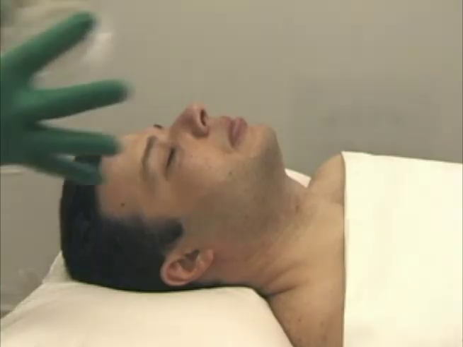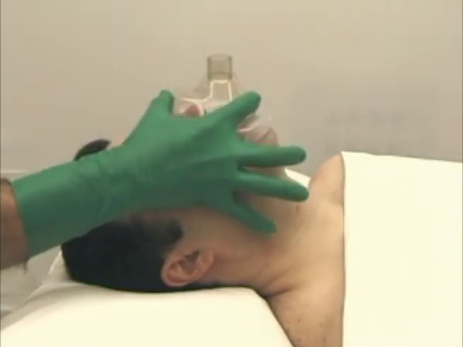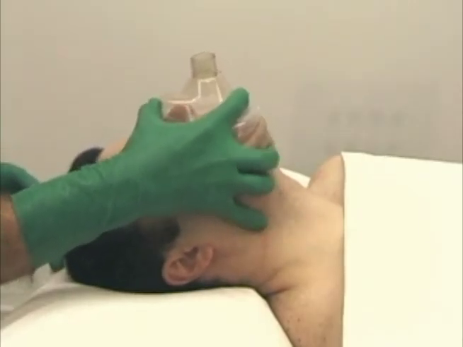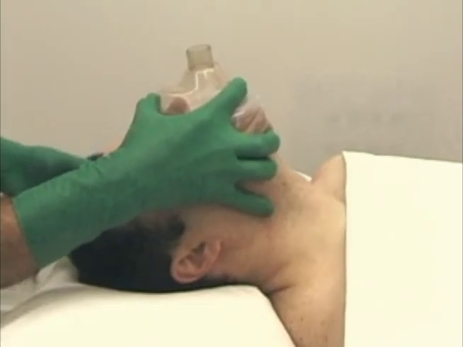The most common method to hold the mask consists of placing the thumb and index finger on the body of the mask while the other fingers pull the jaw forward and extend the head.